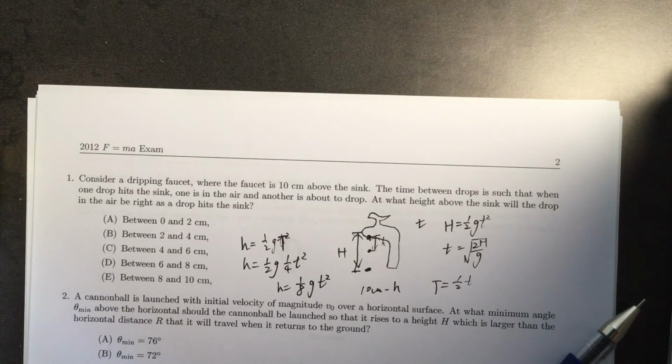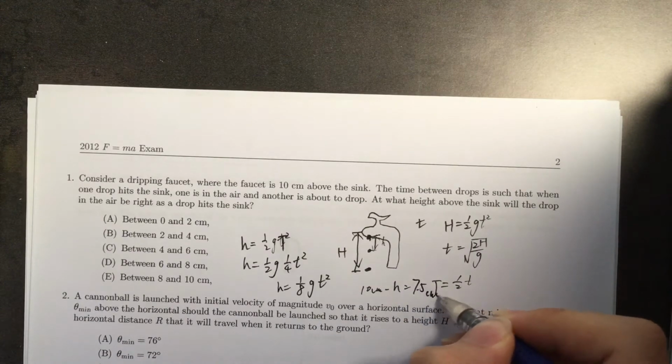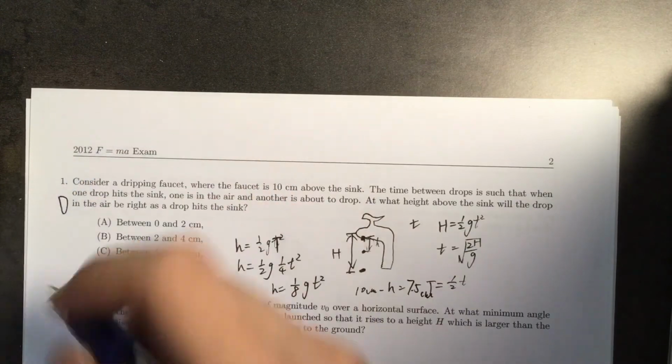This period squared times 10 divided by 2 will be 0.025 meters, times 100 is 2.5 centimeters. So 10 centimeters minus 2.5 centimeters is 7.5 centimeters. 7.5 is between 6 and 8. So the answer is B.